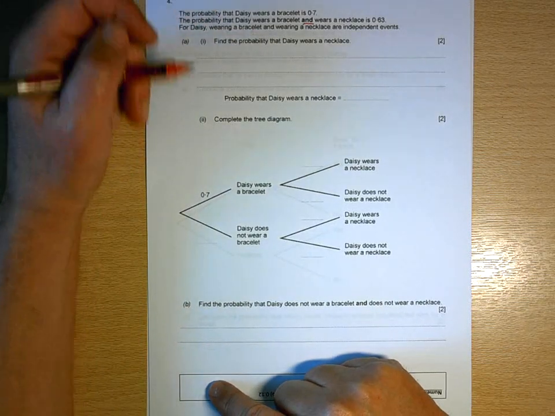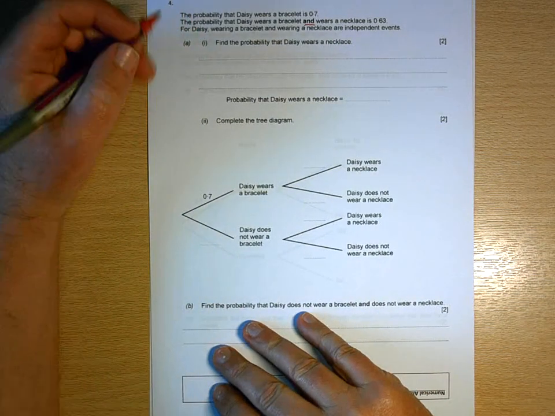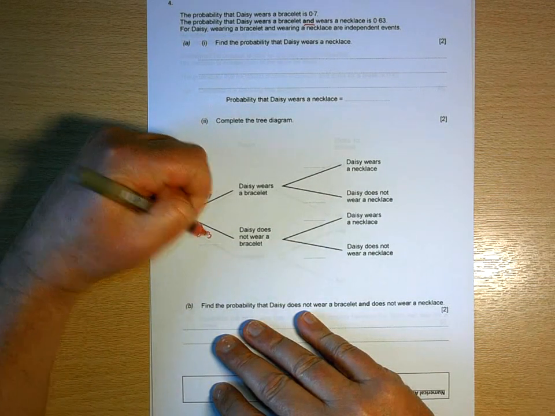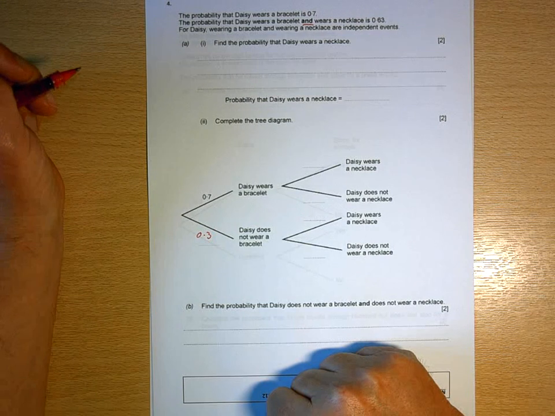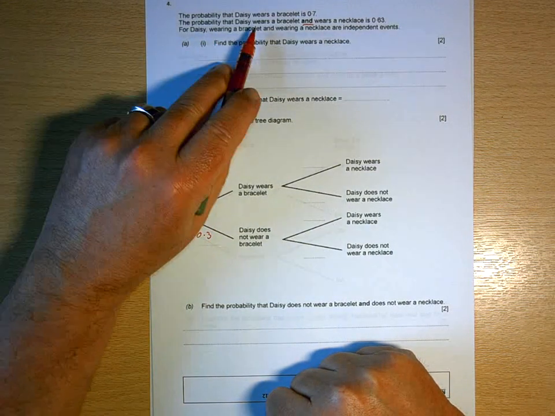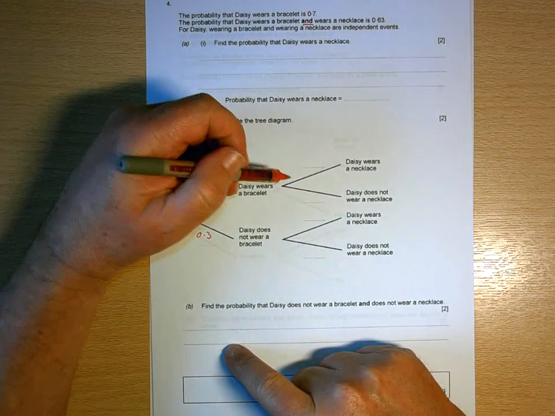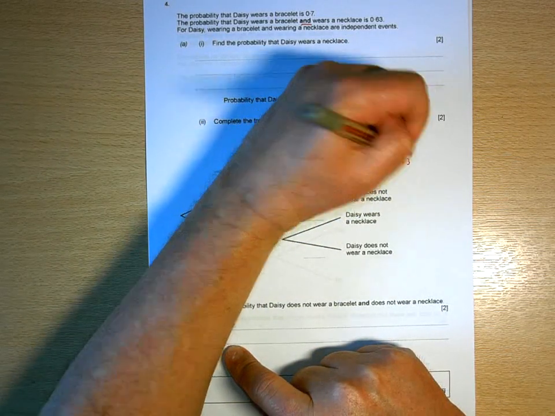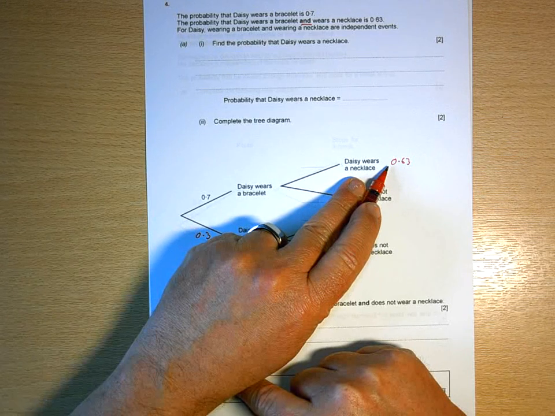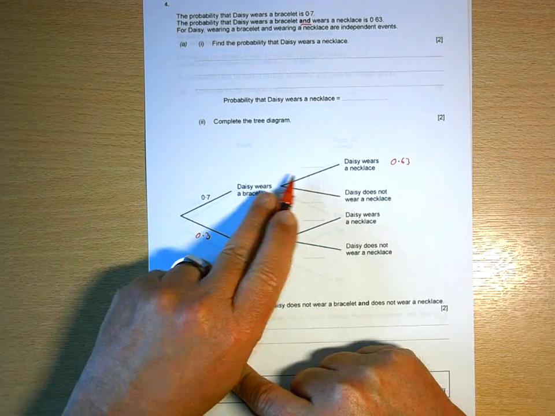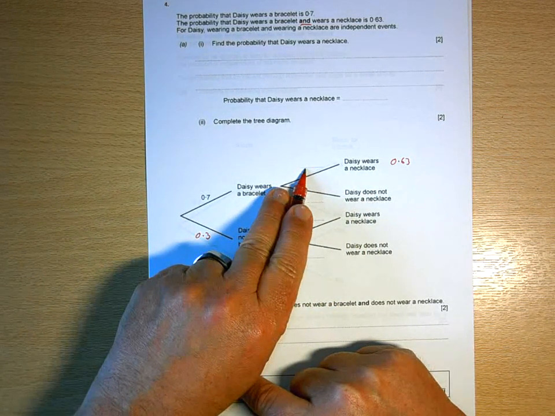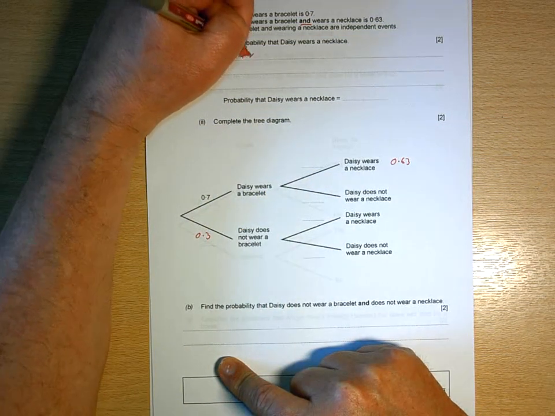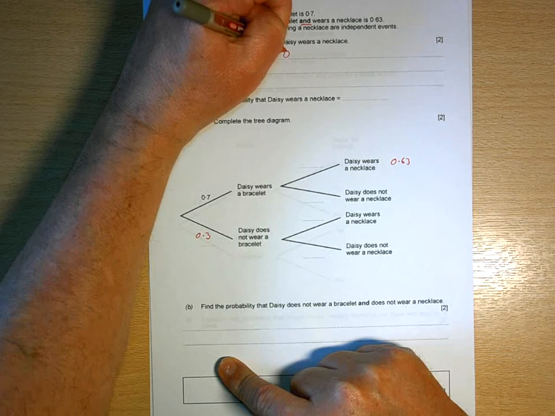So if we look at the diagram here, I've got 0.7 for that. So the chances of her not wearing a bracelet is 0.3. The chances of her wearing a bracelet and wearing a necklace is 0.63. So this point here is 0.63, and I need to work out what that is there. So 0.7 times something is 0.63.